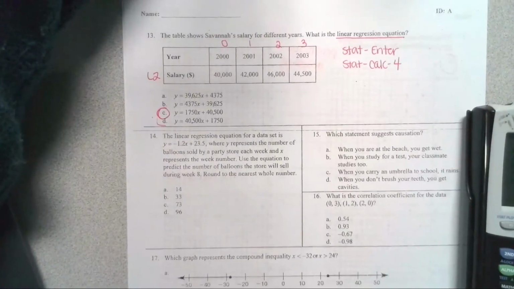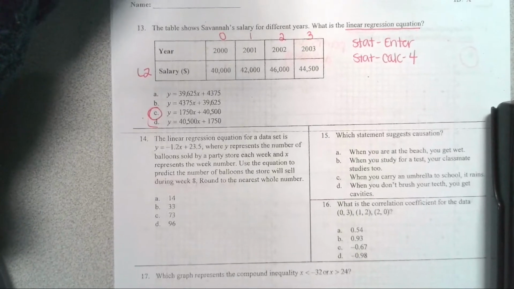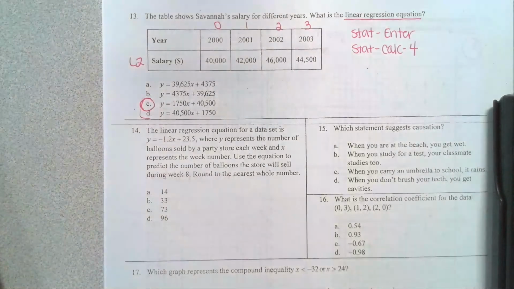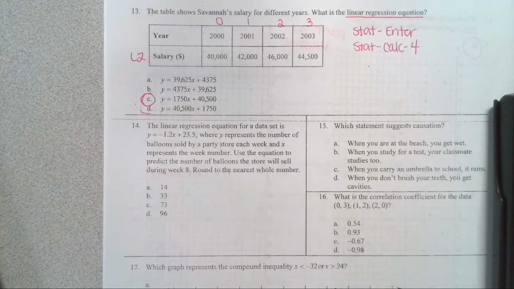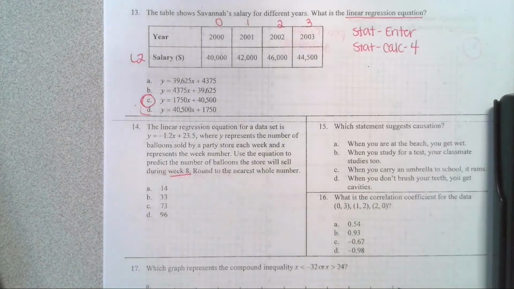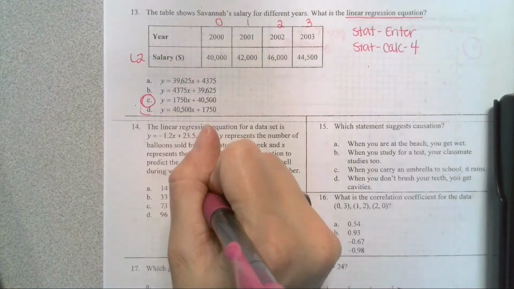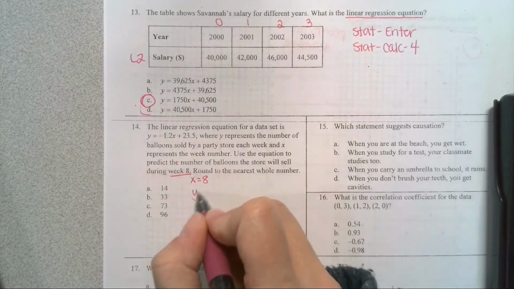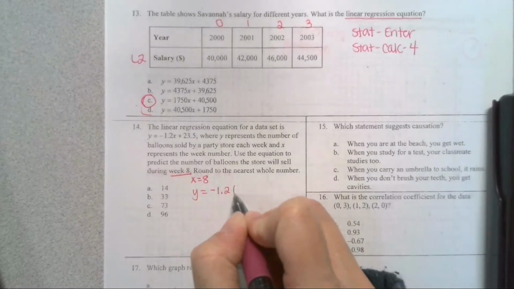14. The linear regression equation for a data set is y equals negative 1.2x plus 23.5, where y represents the number of balloons sold by a party store each week, and x represents the week number. Use the equation to predict the number of balloons the store will sell during week 8. Round to the nearest whole number. So, what are we doing with that week 8 information? Plugging it in for x. So I'm going to write x equals 8. And then y equals negative 1.2 times 8 plus 23.5.